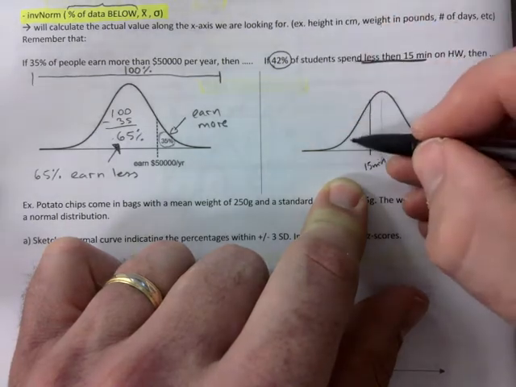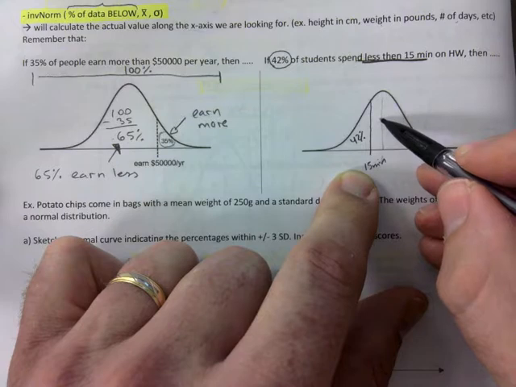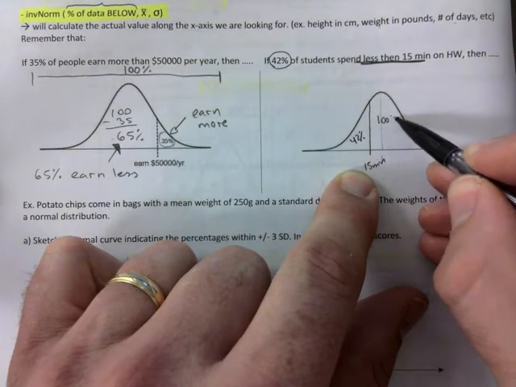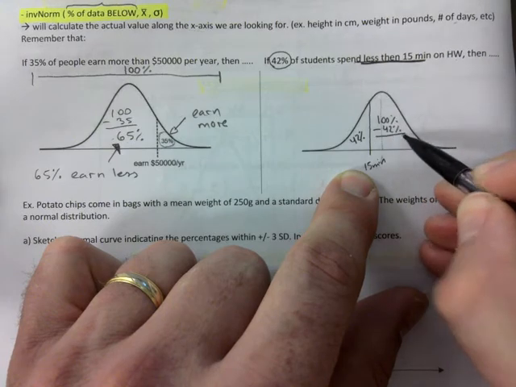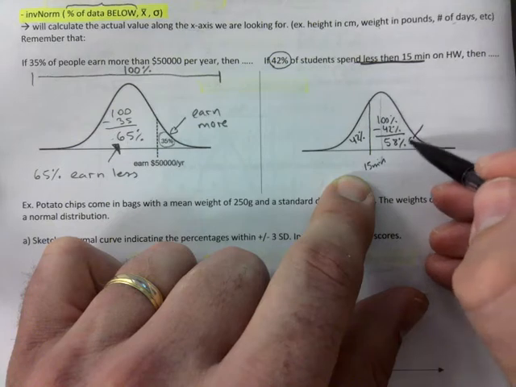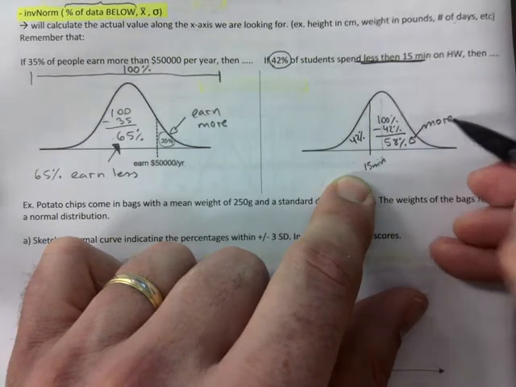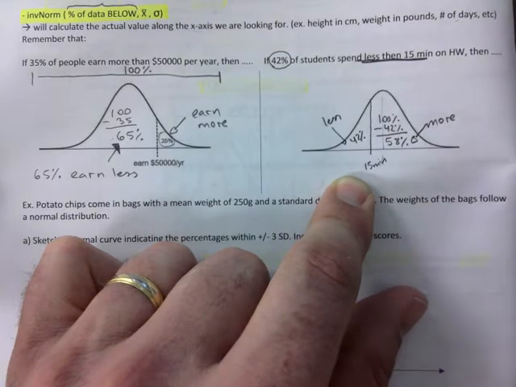And 42% would fall here. And on this side would be 100% minus 42. So that would be 58%. Study more. And 42% study less. Okay.